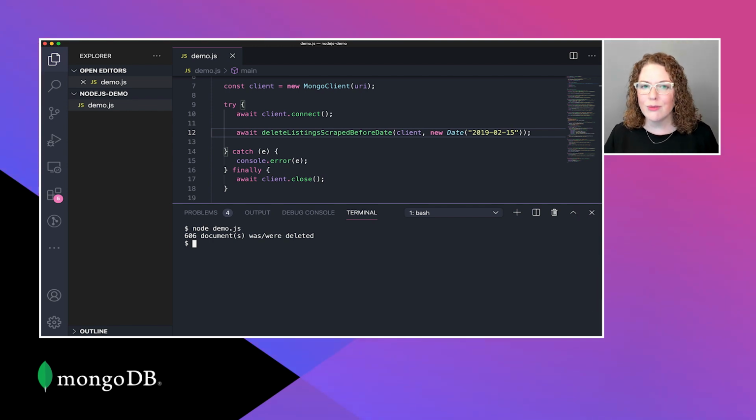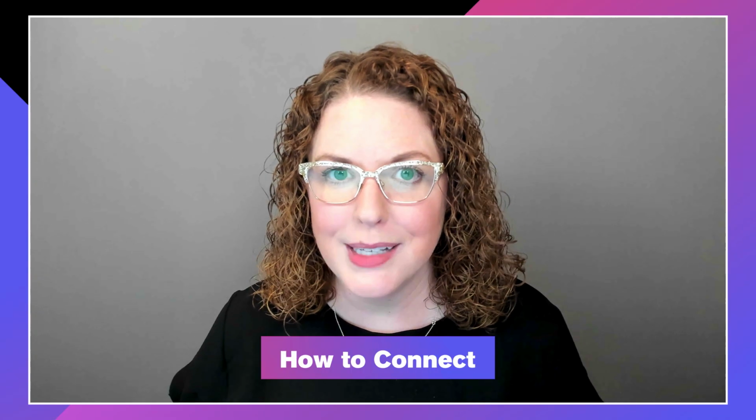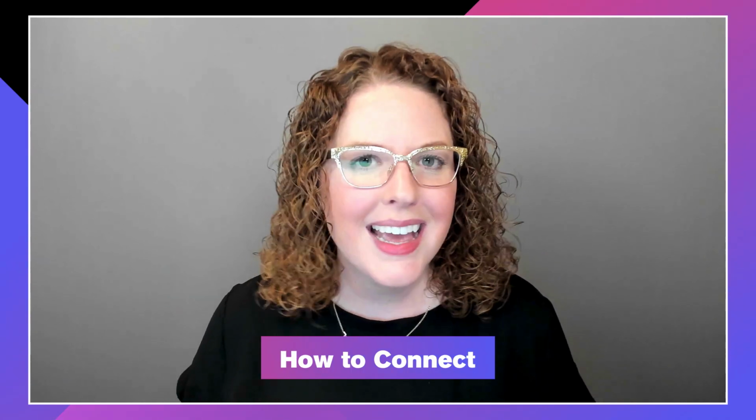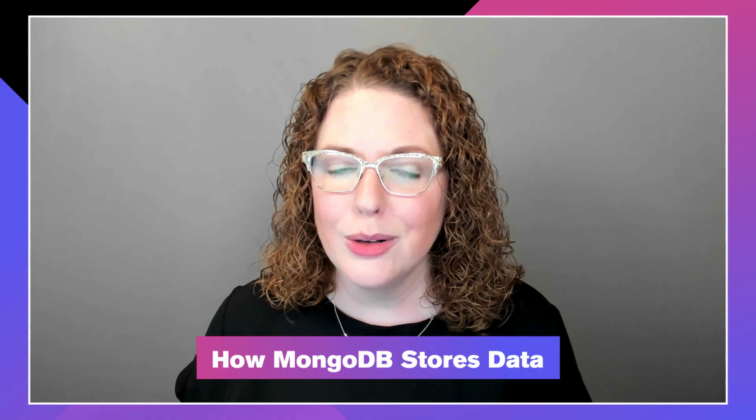And with that, we have wrapped up the basics of delete. We covered a lot today, so let's recap. Today I showed you how to connect to a MongoDB database from a Node.js script, and then how to retrieve a list of databases. Next, I shared how MongoDB stores data in documents and collections. Then I showed you the basics of creating, reading, updating, and deleting data.